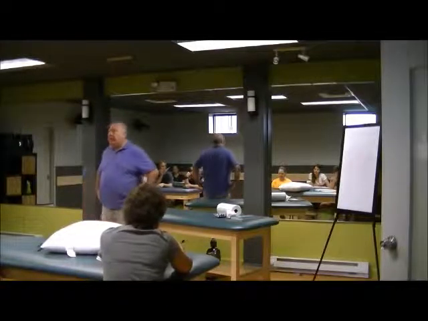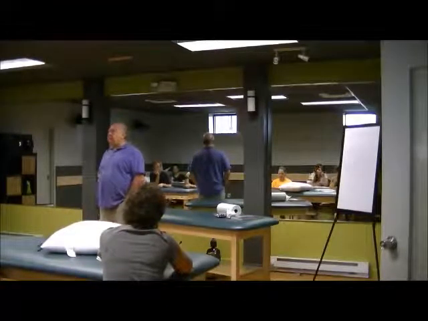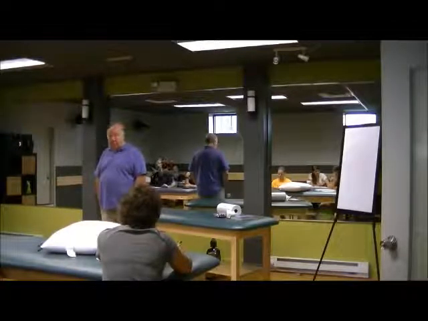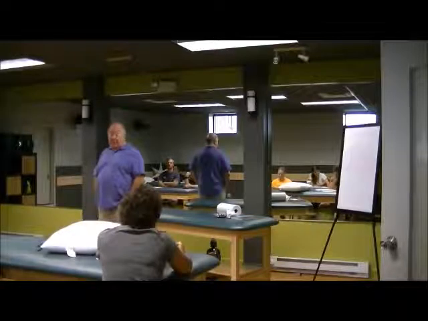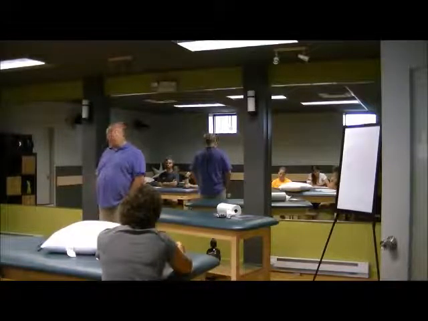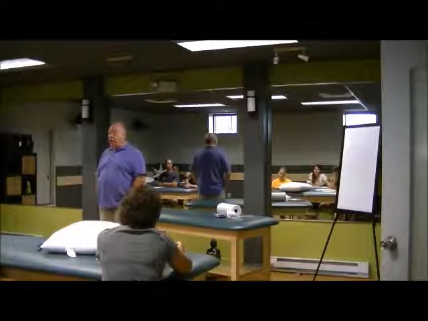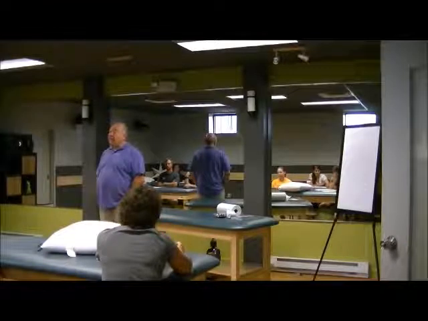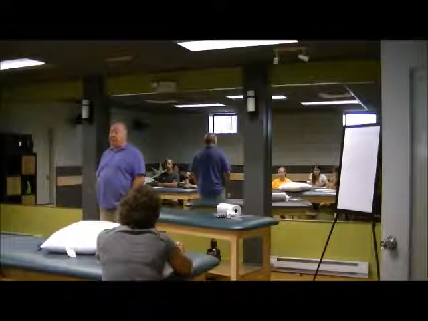Alright, if we say that congruent rotation to the neck is ipsilateral, we can argue about whether it is or not, but we can say that. So if I side bend to the right, the congruent rotation is right rotation. Does that mean that I can't side bend to the right and rotate to the left?